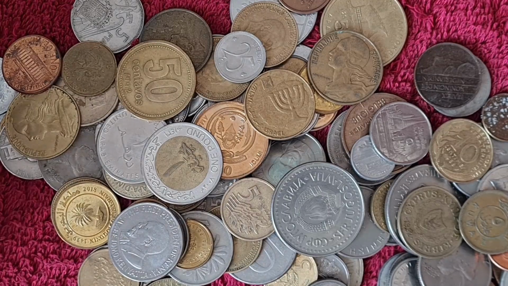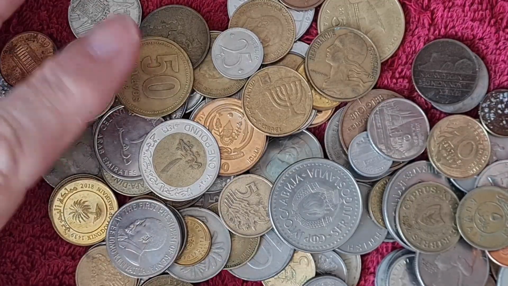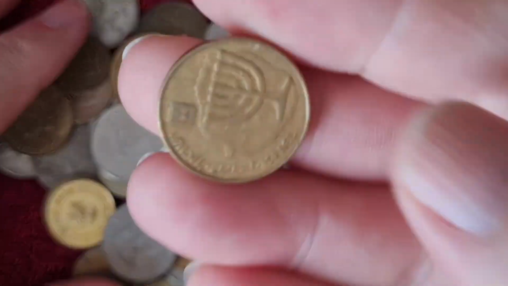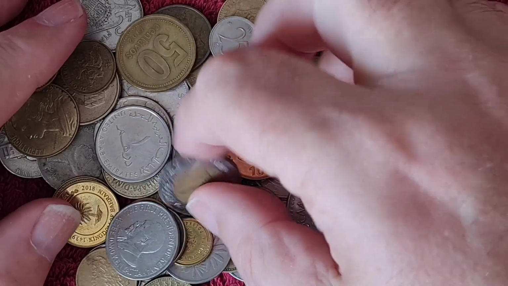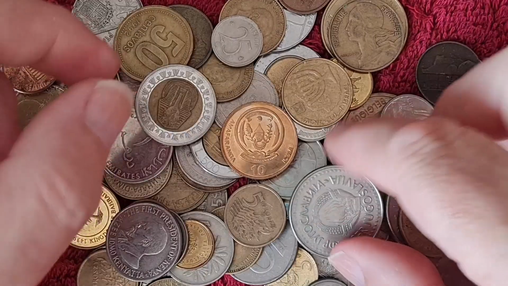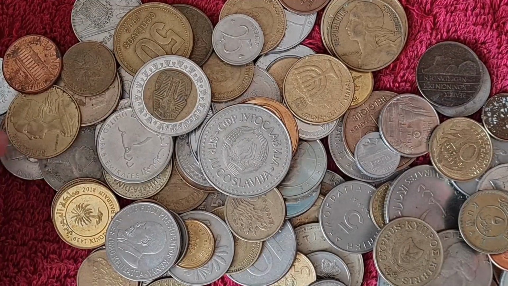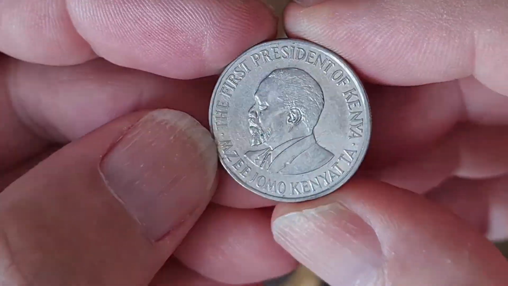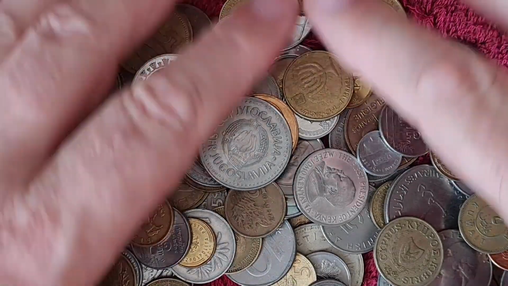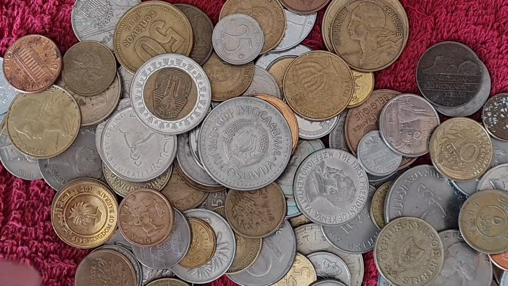Hello everyone, welcome back. Now, normally with World Coin Hunts, we come across many coins with various languages on them. So, for example, got Hebrew, a little bit of Arabic and Cyrillic, as well as obviously Western Latin words. So we recognize those. Some of them we can't pronounce the words. We don't know what the words mean, but we recognize the characters.